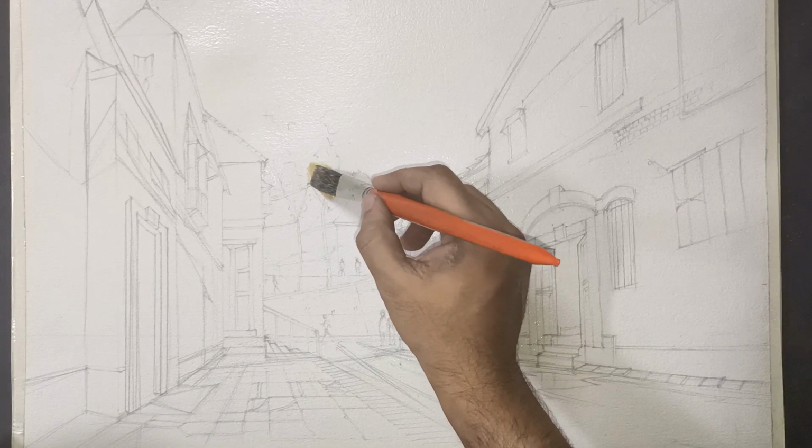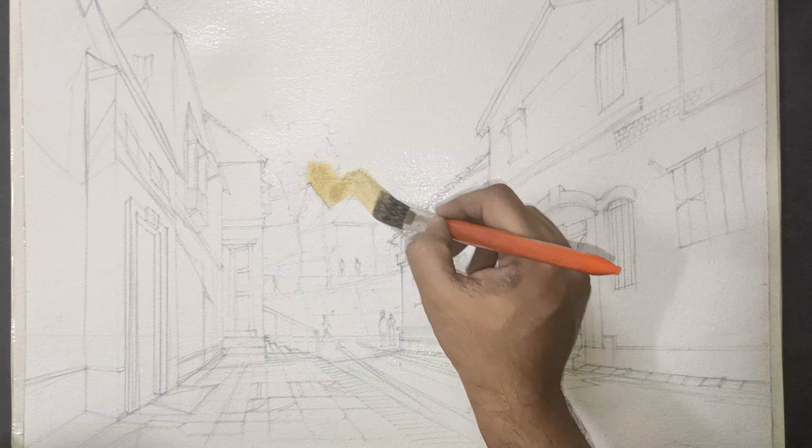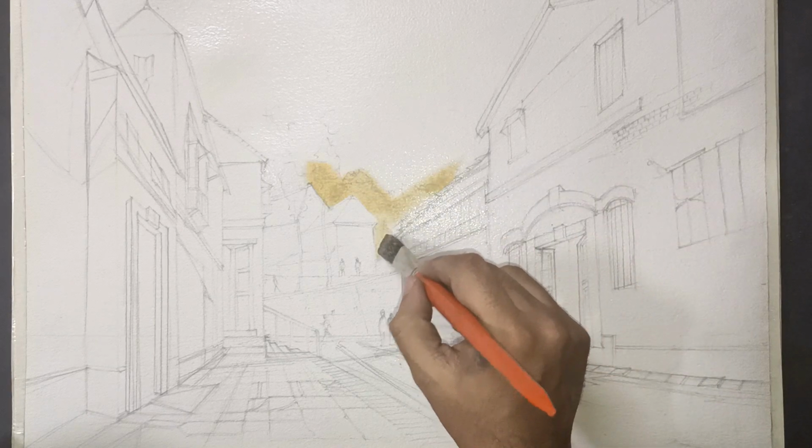We begin with the sky. Note that the area I'm working on is pre-wet.